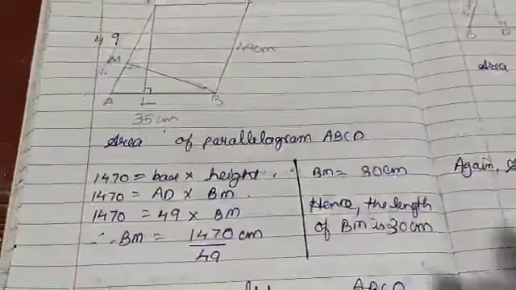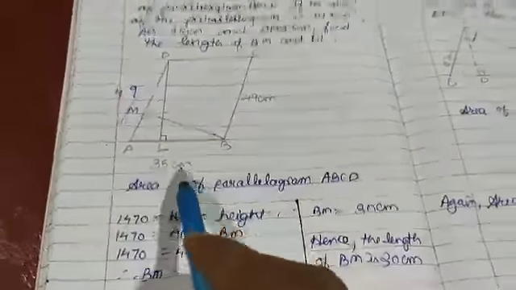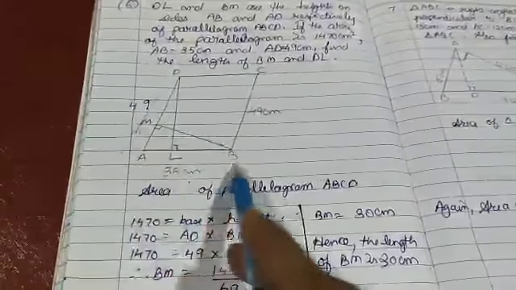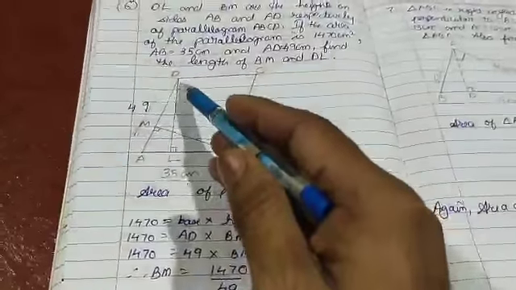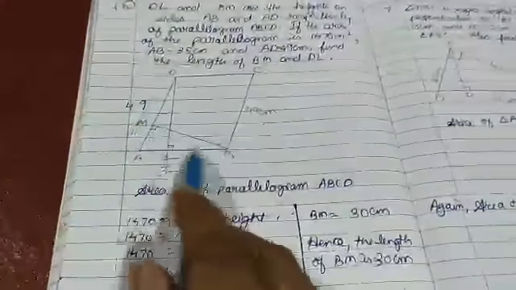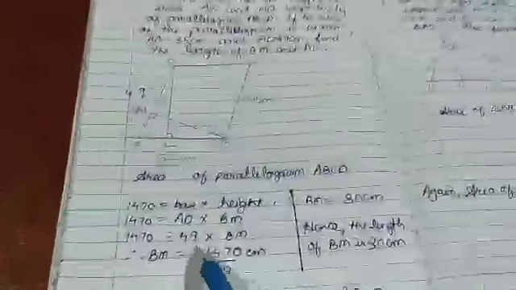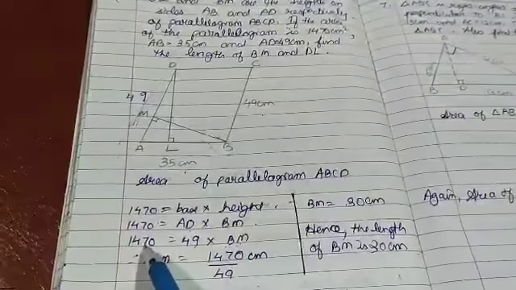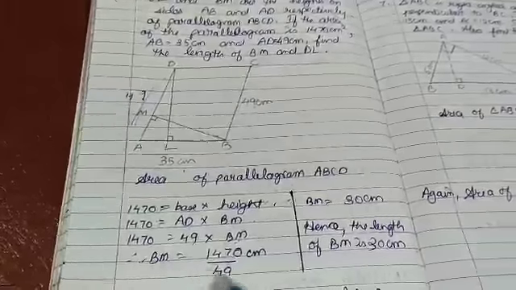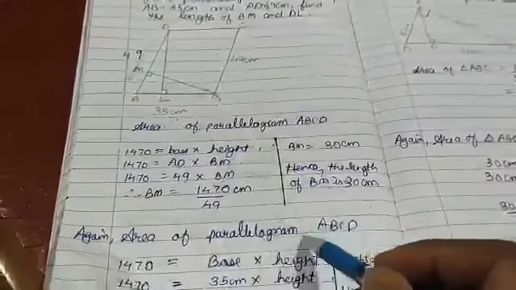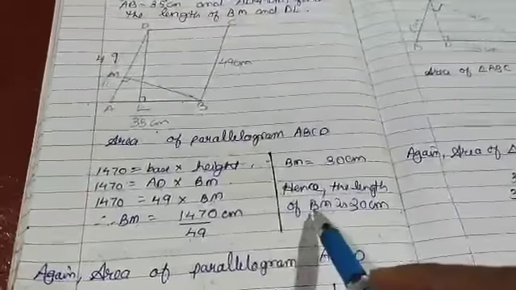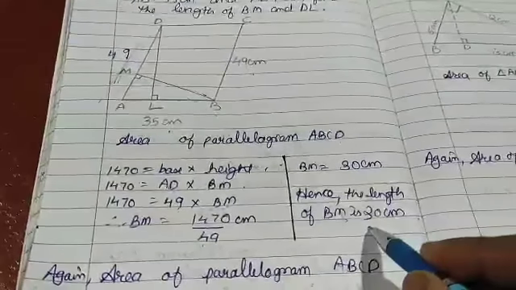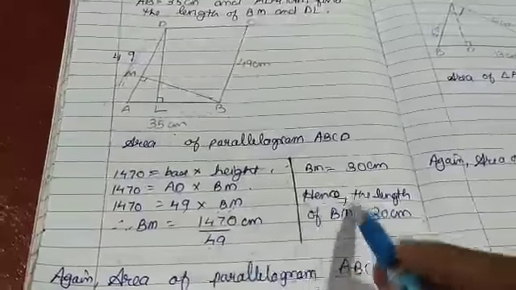Area of the parallelogram equals base into height. The area of the parallelogram is given, that is 1470. Suppose we first take AD as the base, so its altitude will be BM. The value of AD, that is the base, is 49, and we need to find the value of BM. BM equals 1470 divided by 49. When you do this division, you get 30. So the BM value is 30 centimeter.